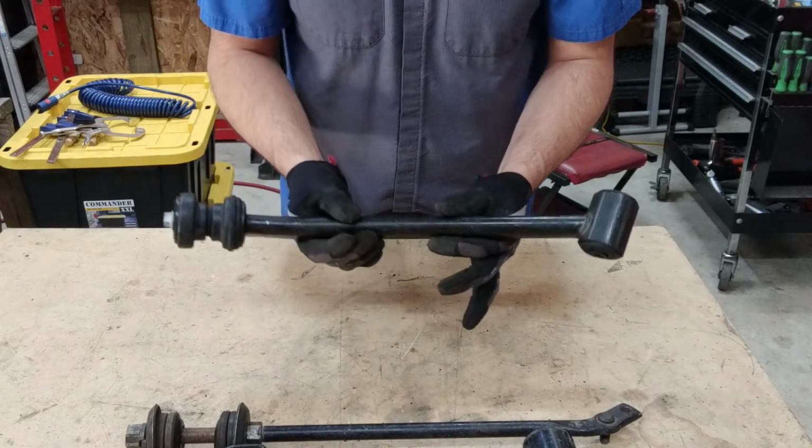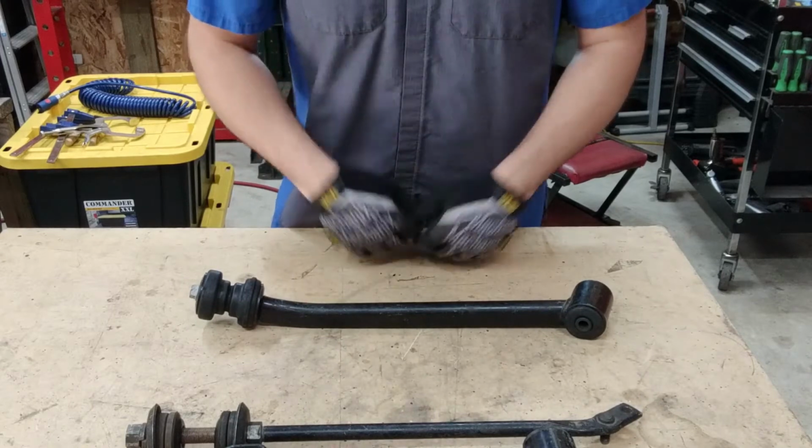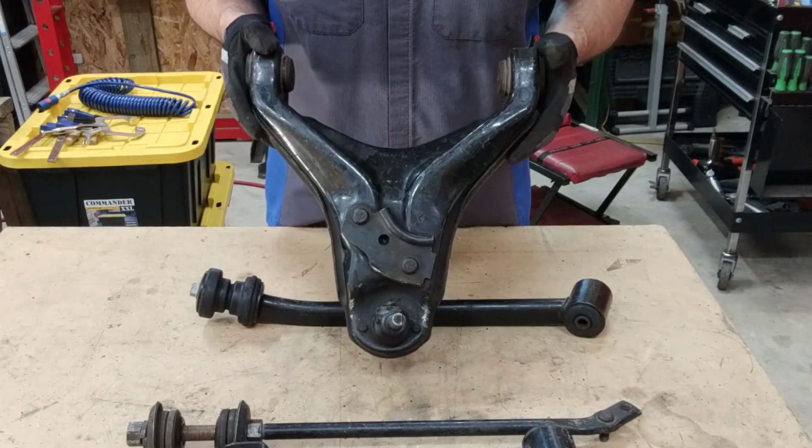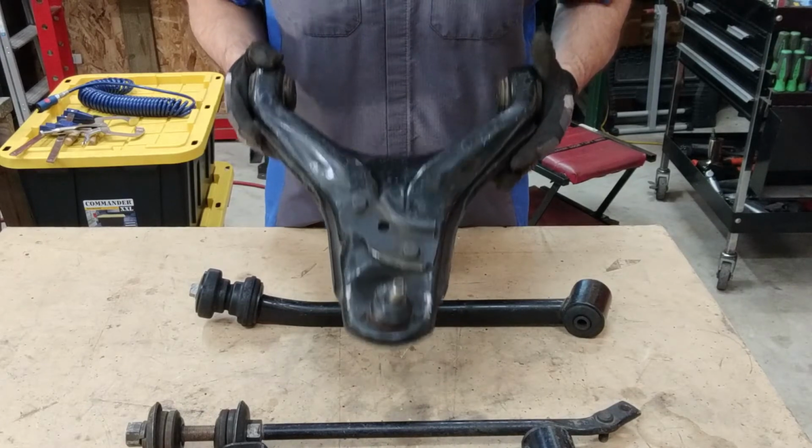So strut rods are there to resist fore and aft movement and stabilize the lower control arm, where we would otherwise have a triangular shape control arm providing its own stability.